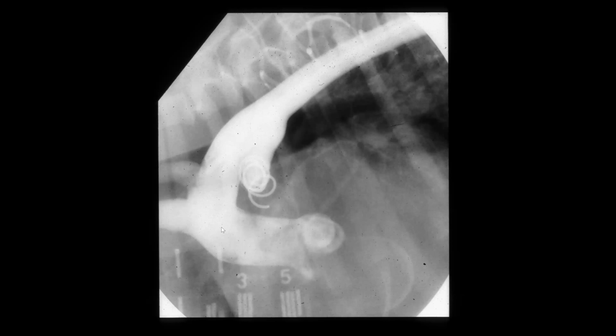And so now whenever the heart contracts, all the blood goes down the descending aorta and none of it can go back through the PDA anymore. So that's how they fix that, okay? And this is where the cardiologists come into play, and they do magical things like this.